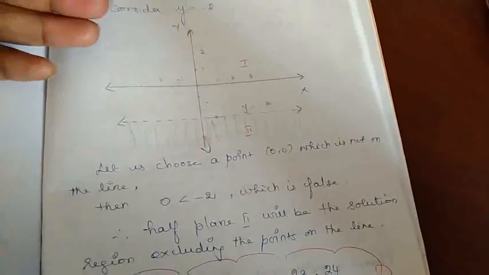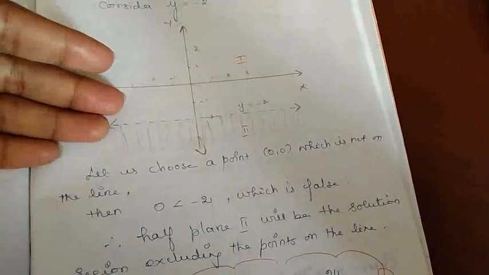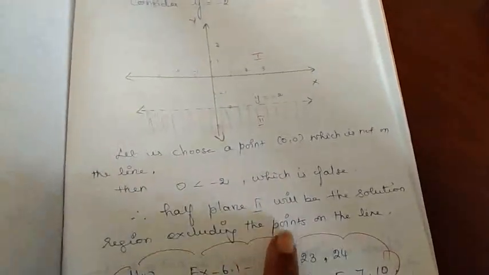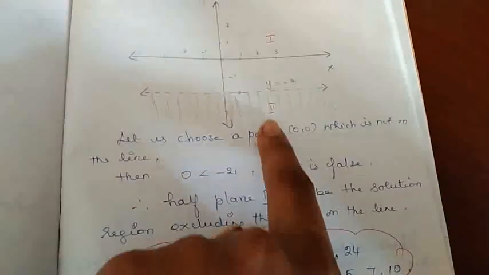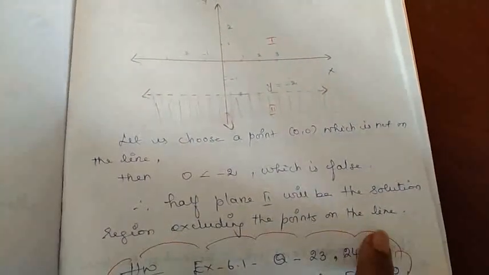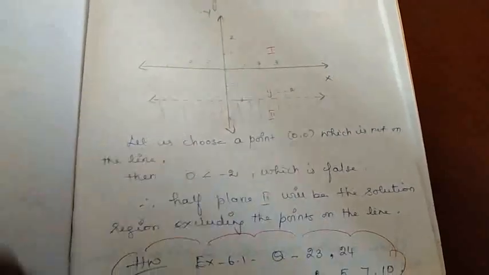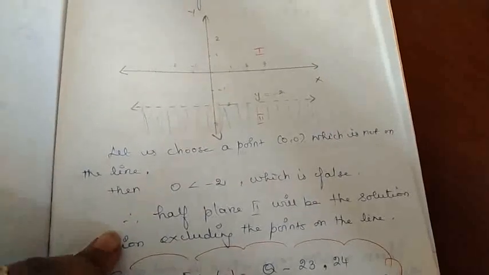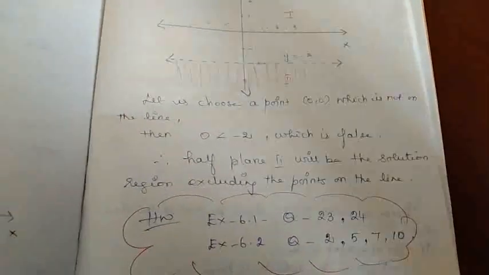So it all depends on which region you choose. You can name this as 1 and this as 2, it's your wish, but when you are giving your solution, if you have taken this as 1, you have to write half plane 1 will be the solution, excluding the points on the line. It doesn't matter which plane you name what, it's just the naming to give your solution, right?